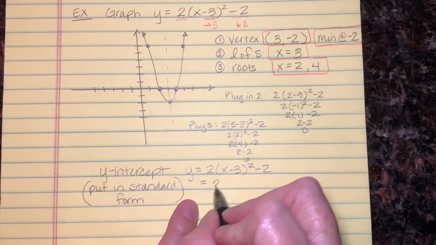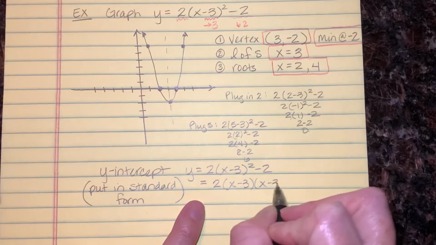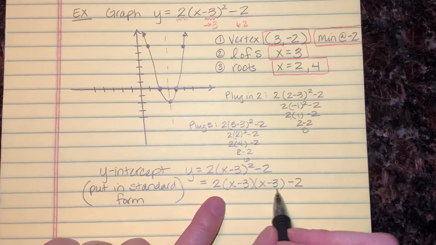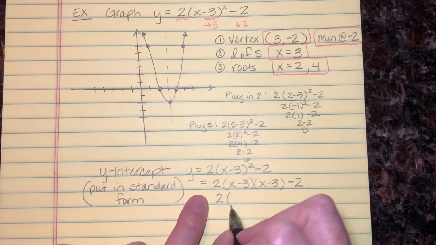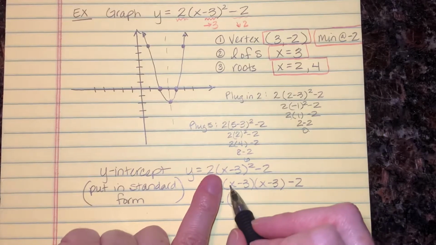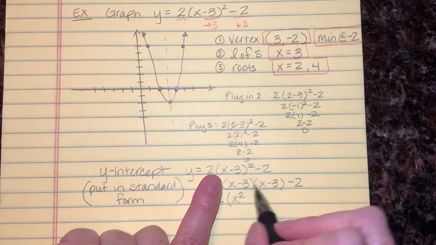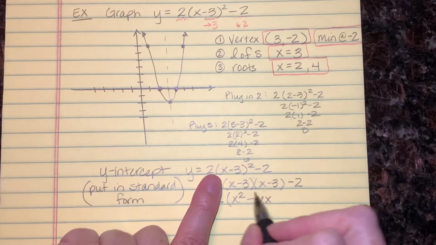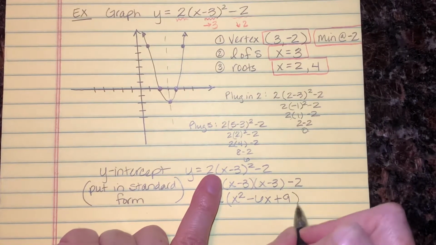So this is really going to be 2 times (x minus 3)(x minus 3). We have to do this part first, the (x minus 3)(x minus 3). So I'm going to do 2 times, and I'm going to ignore that, x times x is x squared, minus 3x twice is minus 6x, minus 3 times minus 3 is plus 9.